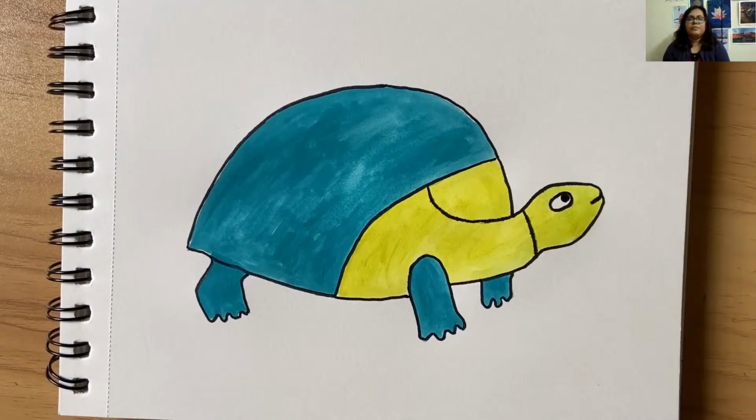Okay, so see how we'll be decorating the outer shell. Everybody just get it done. We'll quickly move on to the decorating portion.